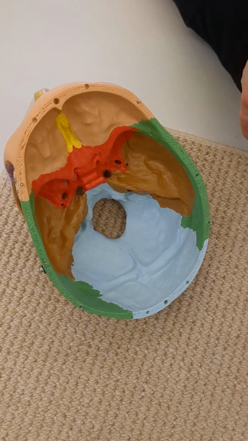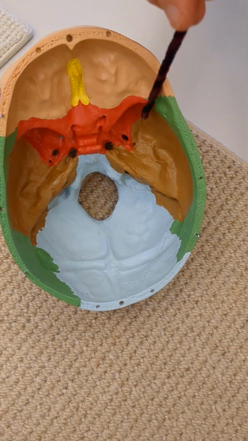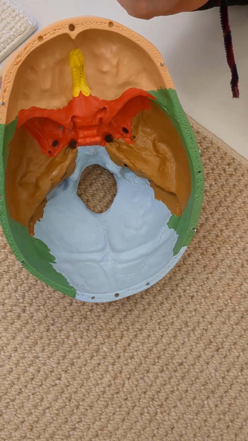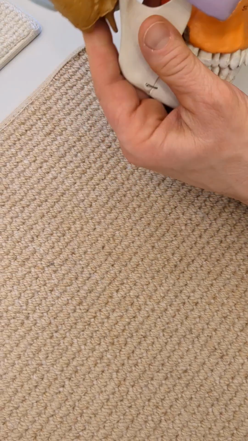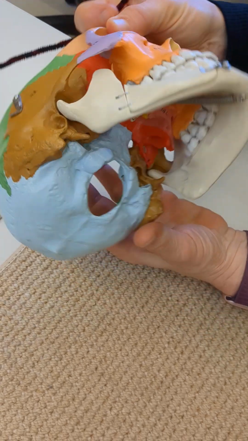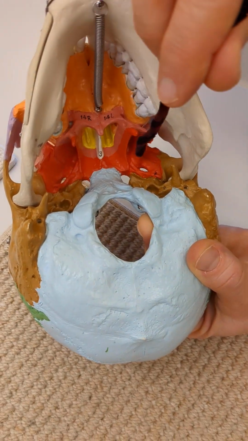We're now going to look at the sphenoid bone. On this plastic skull, you can see it's colored red. This would be a superior view of the sphenoid bone. We could also look at a lateral view. On the lateral view, you can see it's a red bone. That's all part of the sphenoid bone, and inferiorly, we can see the sphenoid bone colored red.